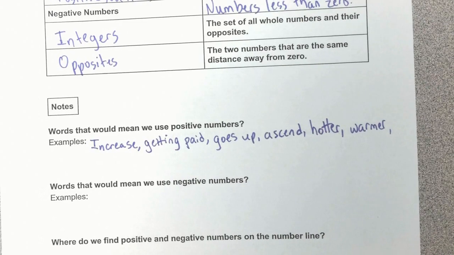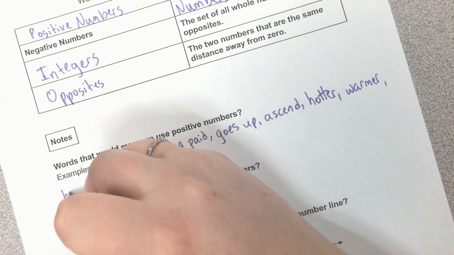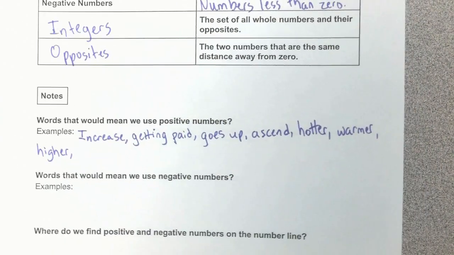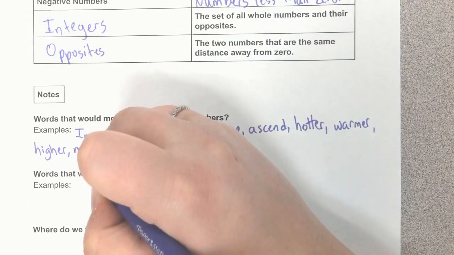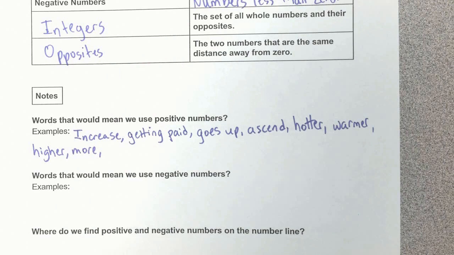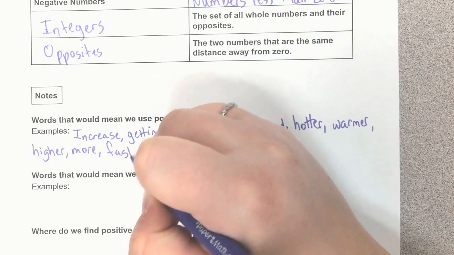If I am in a helicopter and I go off the ground, I'm going to be going higher. Let's say my grandma is making my favorite kind of cookie. I'm not going to want just one, I'm going to want more. If I am getting onto the freeway with my car, I'm not going to go slow, I'm going to go faster.